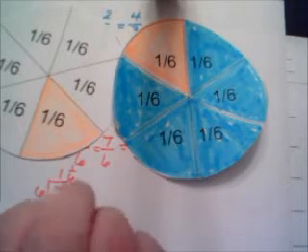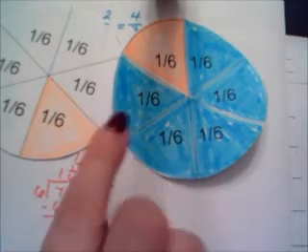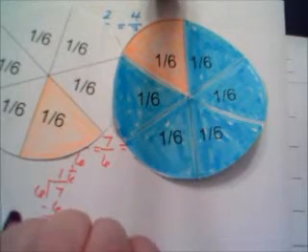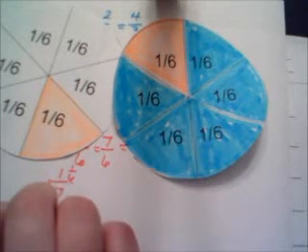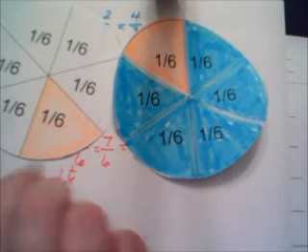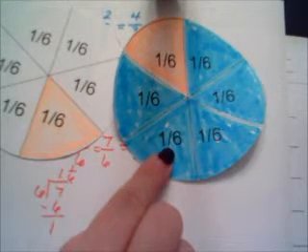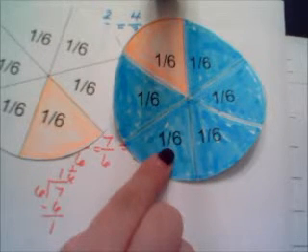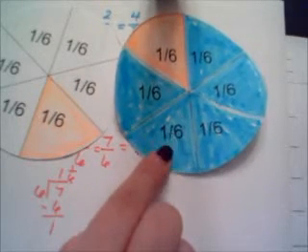So always remember, when you're doing improper fractions, you will have more than one whole, okay? Your denominator is the number that you've divided each whole piece into.